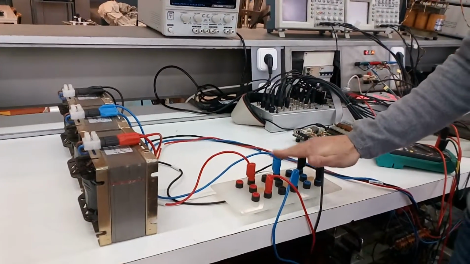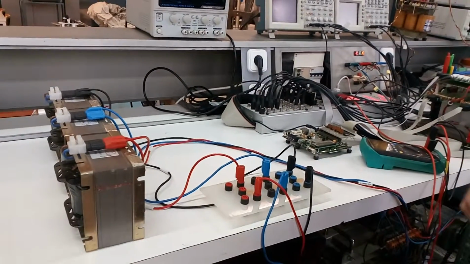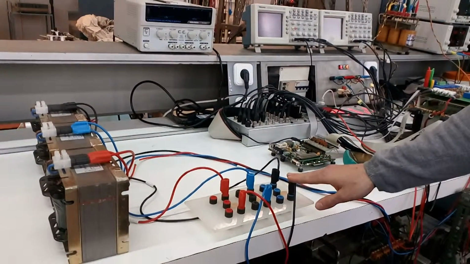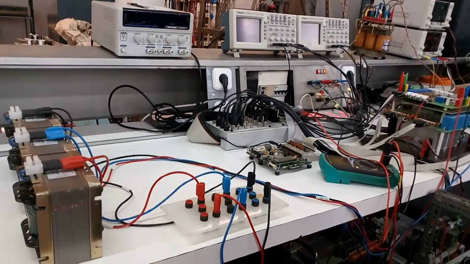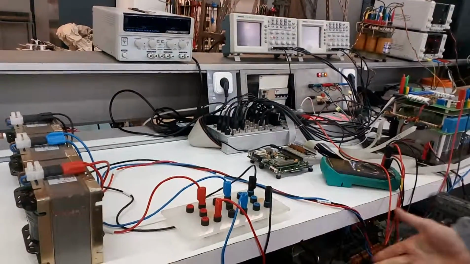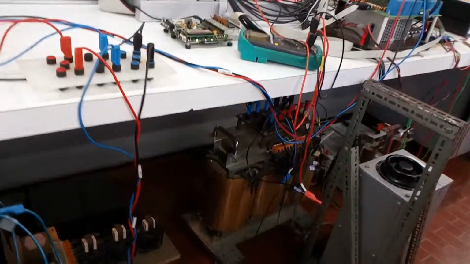So this is the output of the photovoltaic system, and this is where it is connected to the grid. We can also have some loads in parallel depending on the test we want to perform. And then the power flows to the grid through the transformers.